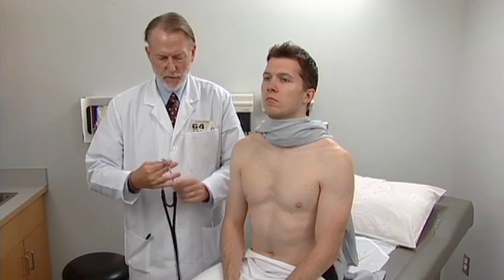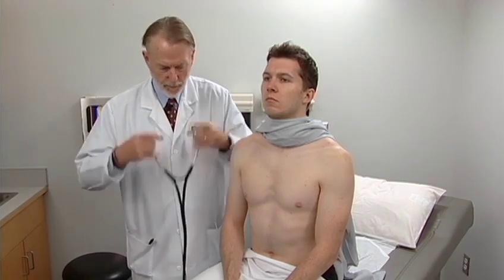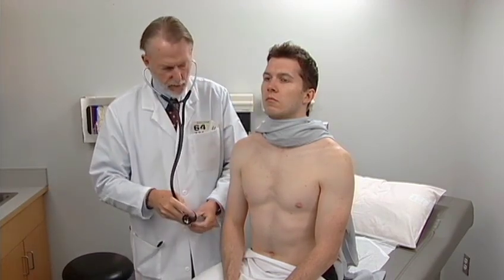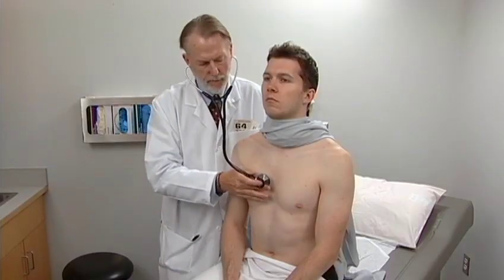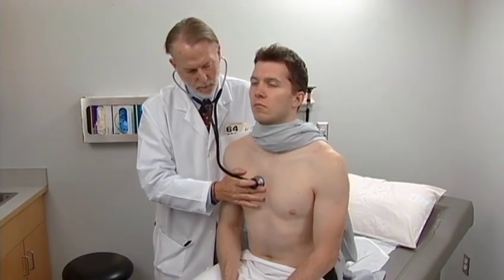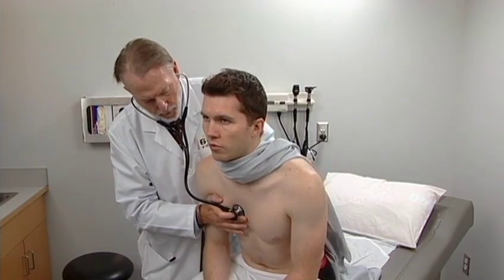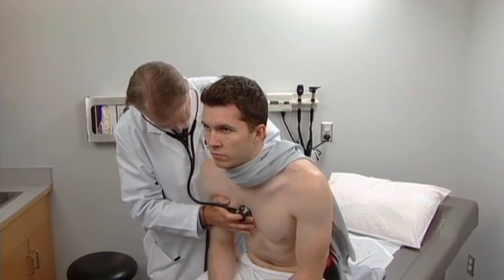So to appreciate this and to search for it, what we do is listen with the diaphragm. We'll first of all have him lean forward, and now take a deep breath, blow it all the way out, out, out, hold it there.